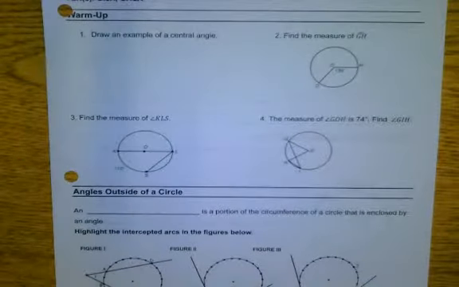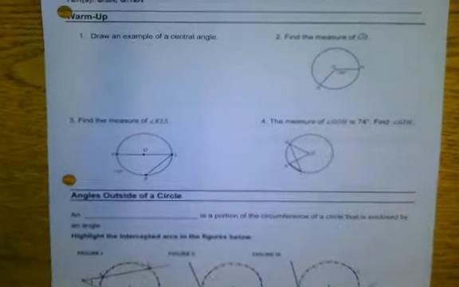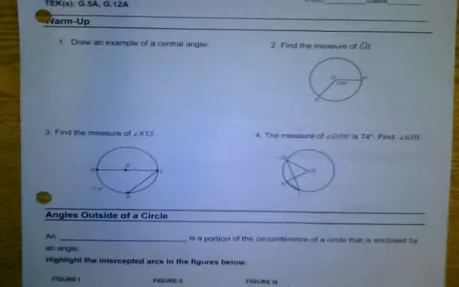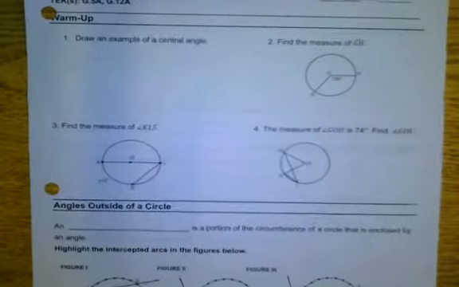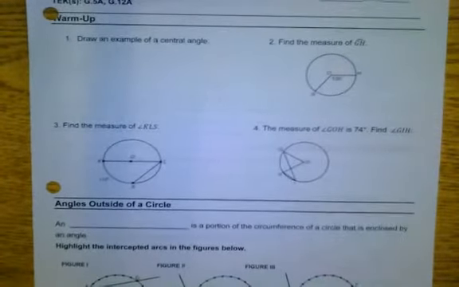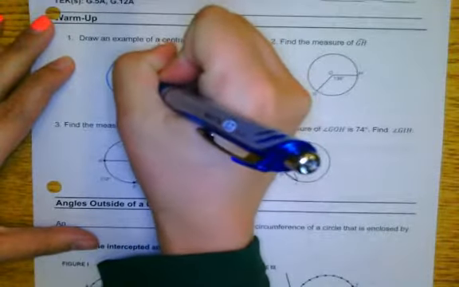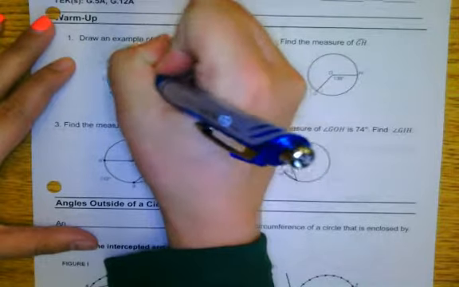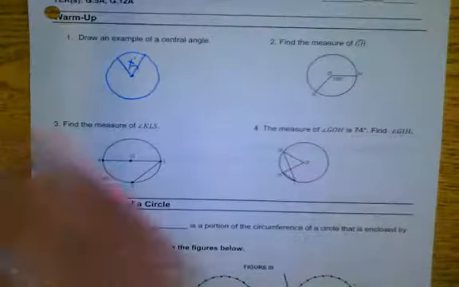Alright, for number one, drawing an example of a central angle. What is the important thing when drawing central angles? The vertex needs to be at the center. So you guys are all going to have different pictures, but as long as your angle comes from the center, you are good to go.